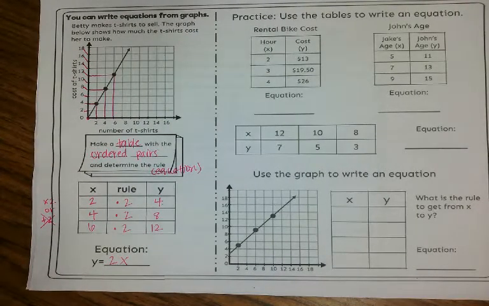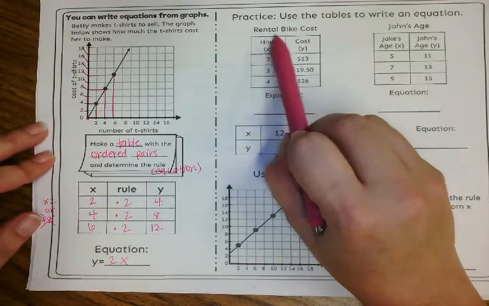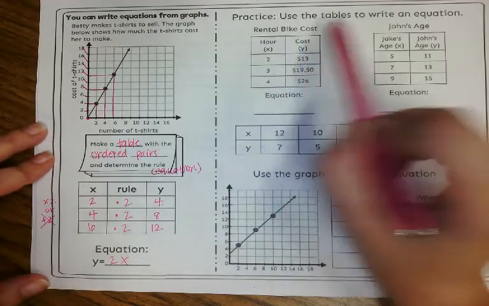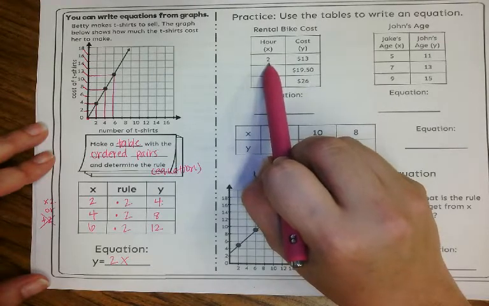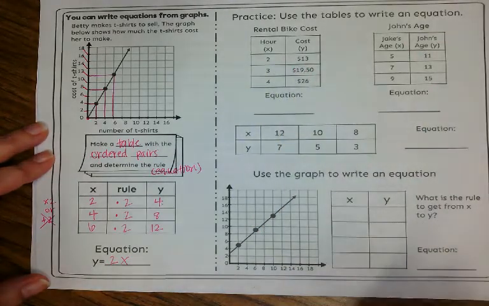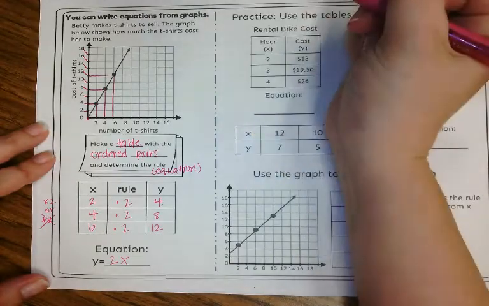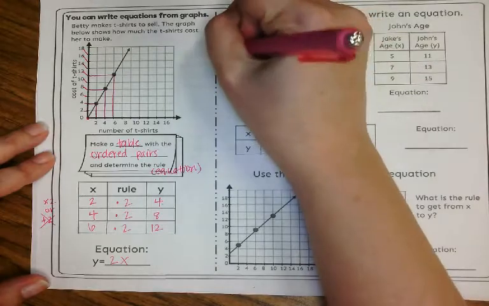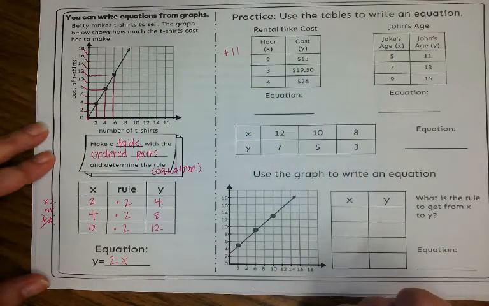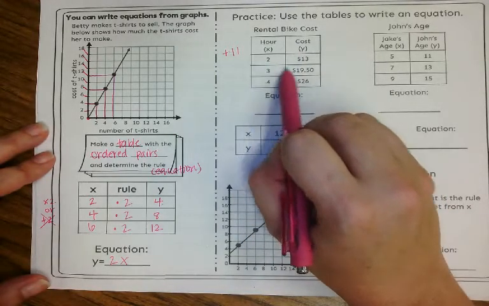Okay, let's do a few more examples. So here we've got a table that represents rental bike cost. And we're going to start by looking for the relationship between 2 and 13. We know it could be multiplicative or it could be additive. If it was going to be additive, it would be what can we add to 2 to get 13? So it would be plus 11. And then if it was going to be multiplicative, what can we multiply by 2 to get 13?